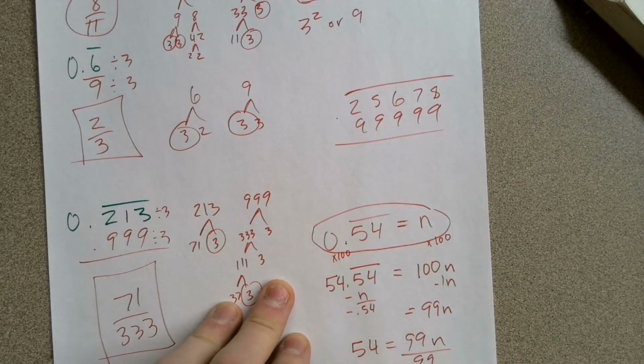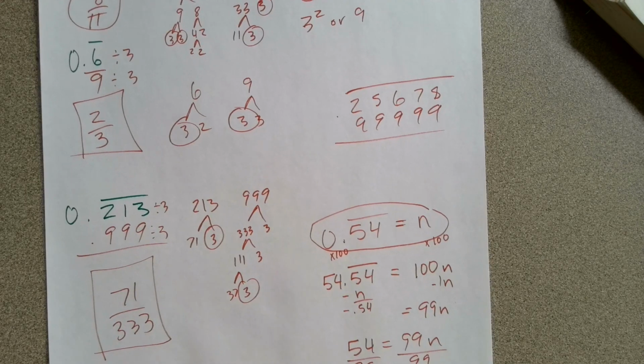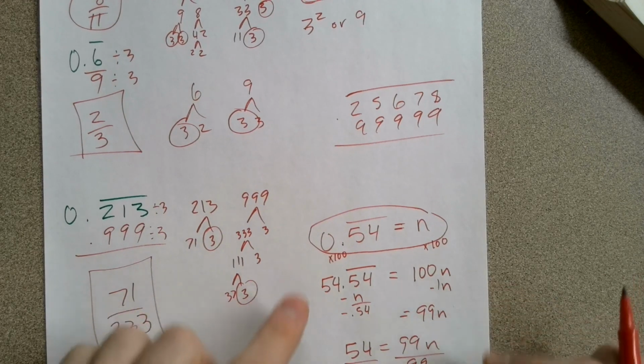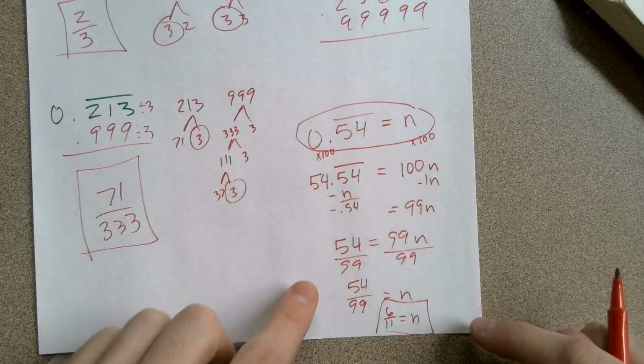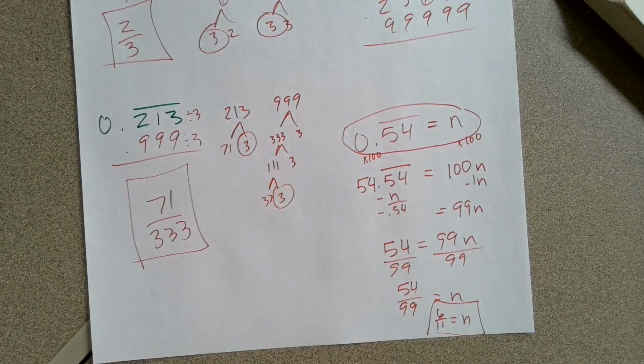Final step, divide each side by 99. And we get 54 over 99, which we can simplify by dividing by 9, because I know that is the greatest common divisor, and we will get 6 over 11 equals n. So that makes a little bit more sense of why we can do this and how it works. The other example is the quick solution, the quick, easy tip to get out of it.